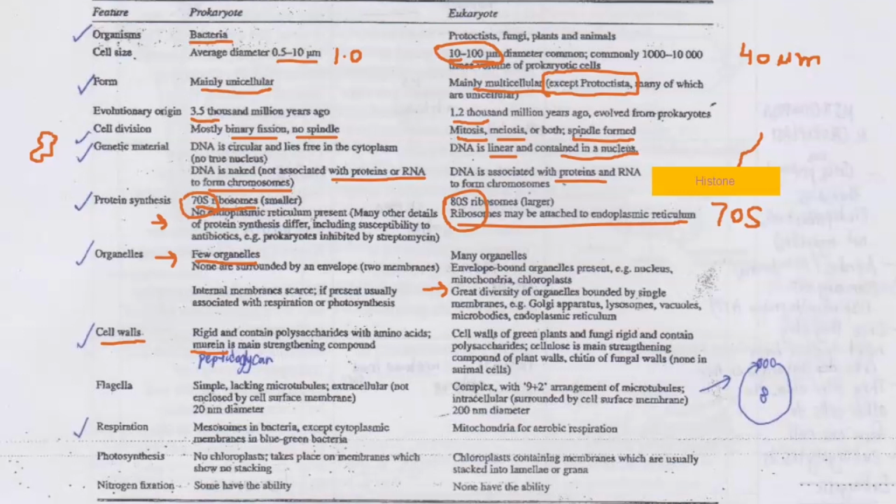So in case of eukaryotes, the cell wall is mostly of cellulose in case of plant cells. And in case of fungi, it is made up of chitin, in fungi and yeast you can say. So there are two types of components here in eukaryotes. The cell wall is made up of cellulose in plants. Green plants have cellulose, which is a polysaccharide, and chitin is also a complex carbohydrate, and the cell wall of fungi is made up of that.